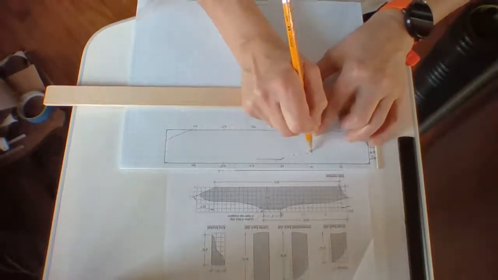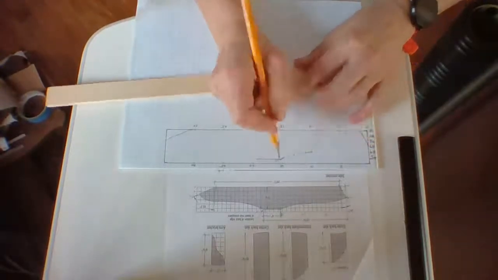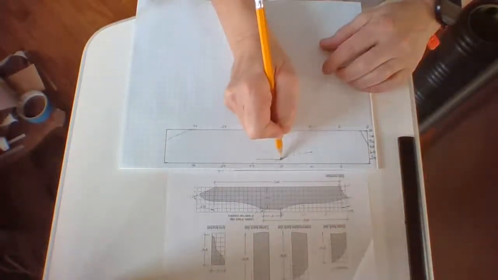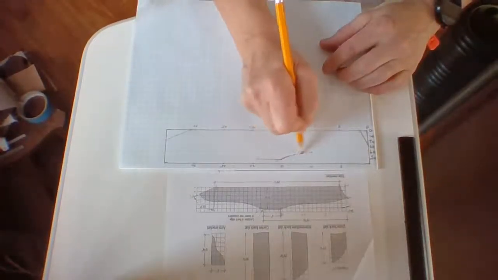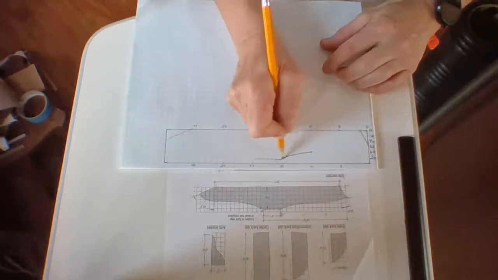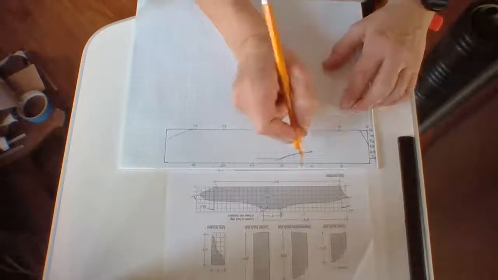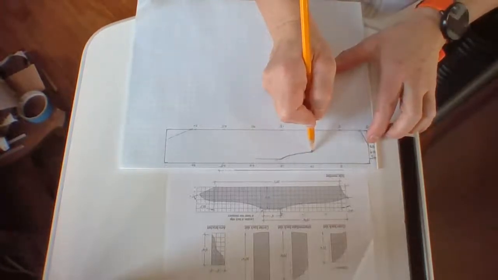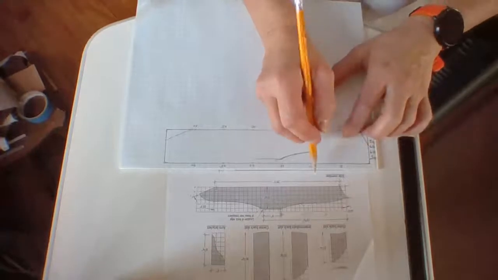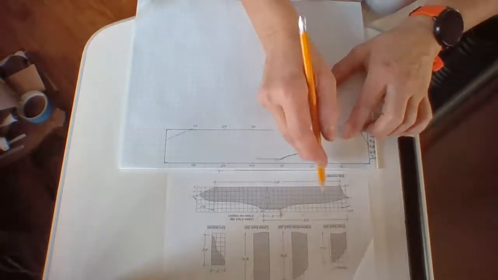Now I can probably sketch through those dots and make kind of a nice curve. Okay, so that looks pretty good. Now I've only got to get from 10 down to the 0 line. So let's just get from 10 to 5.